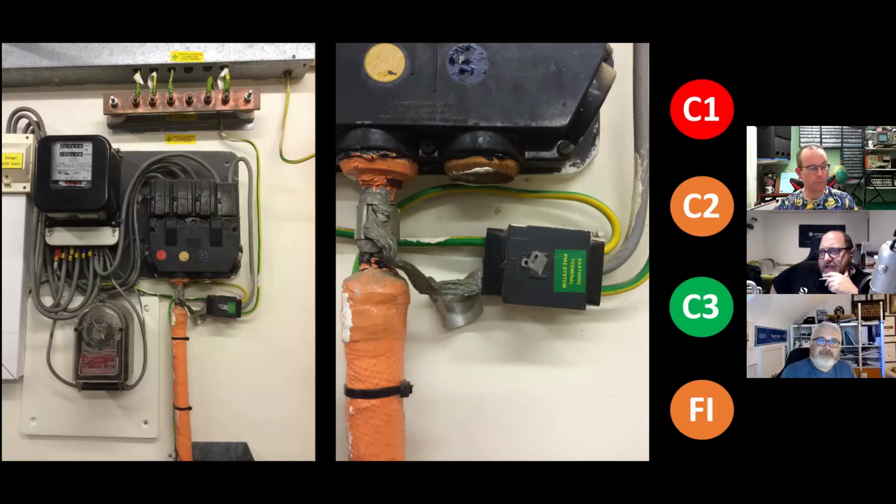How many guys in the chat here have actually been involved with calling 105 or contacting the DNO and actually talking to them? Can you guys just put a Y for yes if you have, or an N if you haven't?